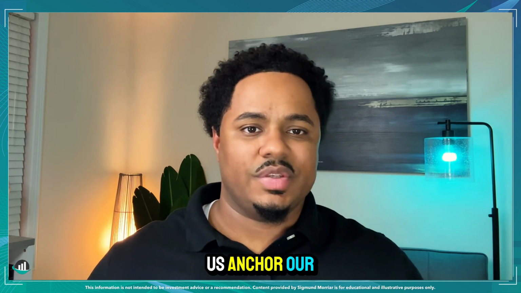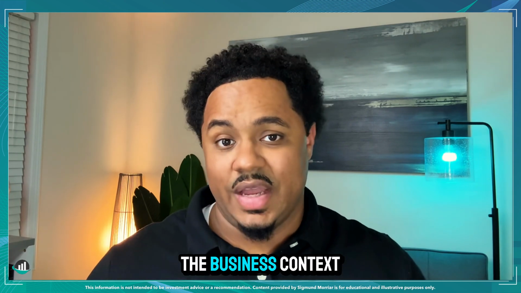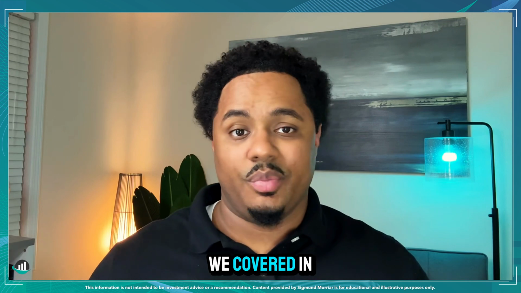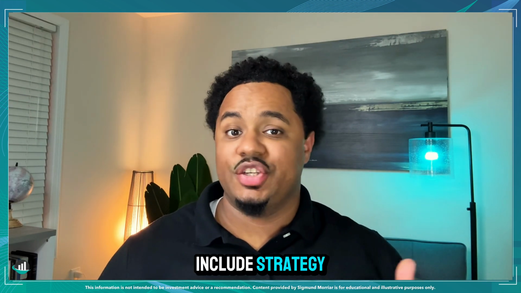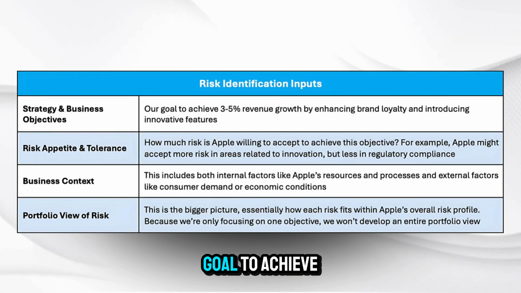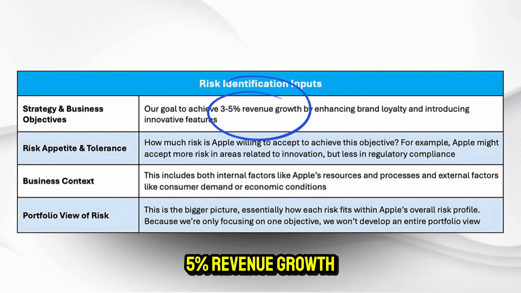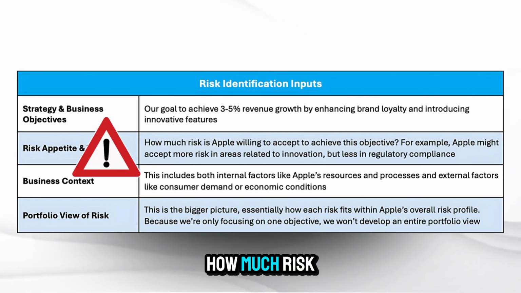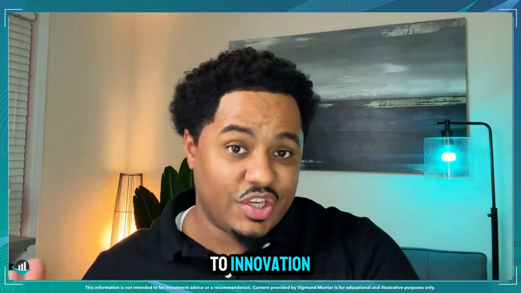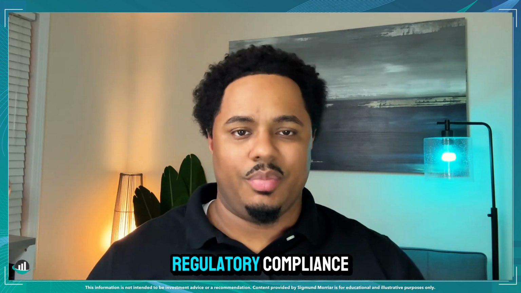So let's start with the inputs. In the COSO graphic, we see elements that help us anchor our risk identification process to the business context, which is something we've covered in a previous lesson. For Apple's iPhone division, these inputs would include strategy and business objectives, which is our goal to achieve the 3 to 5% revenue growth. Then we're also going to have risk appetite and tolerance. This is going to be how much risk is Apple willing to accept to achieve this objective. For example, Apple might accept more risk in areas related to innovation, but less in regulatory compliance.